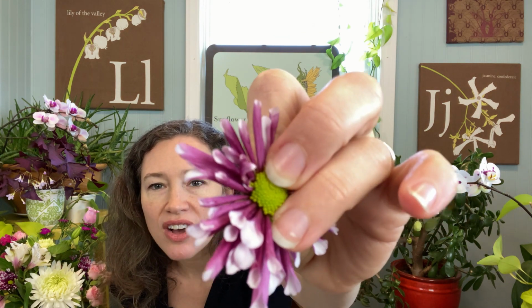So what I did was actually use my ocular and I looked really close, and it's not just one piece in the center with every single one of these teeny tiny little yellow parts. This is all many florets in there, and every single one of them has 5 petals.